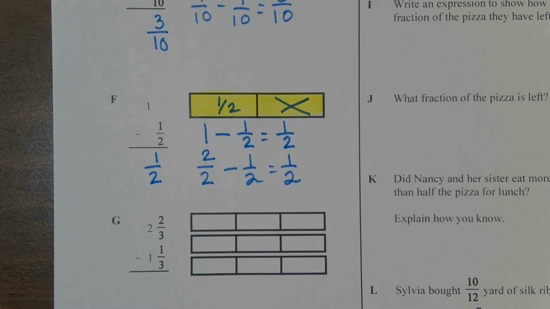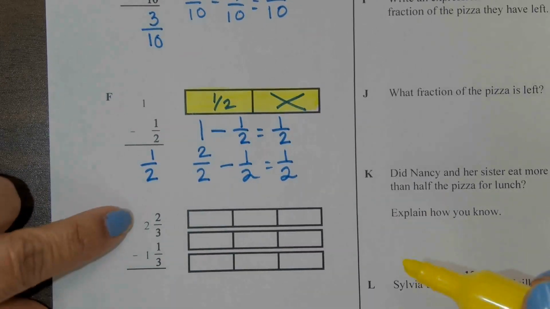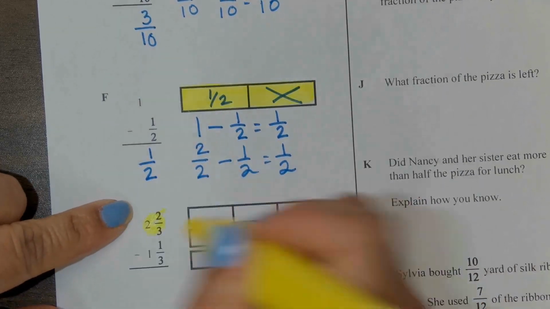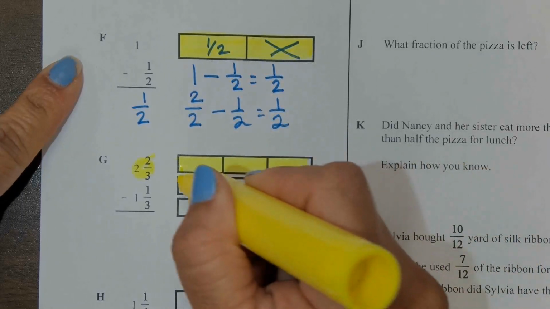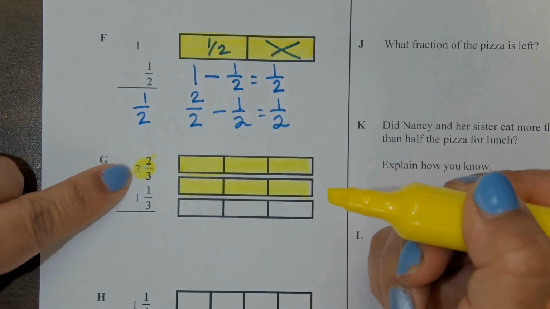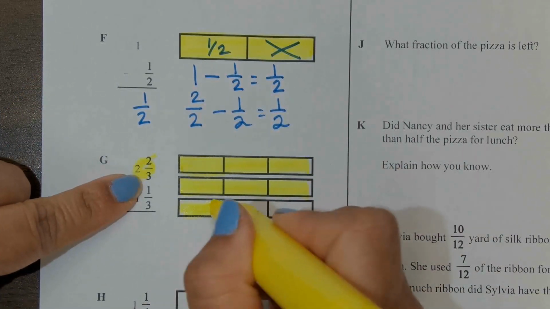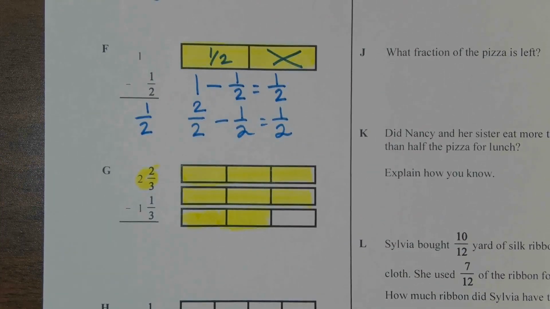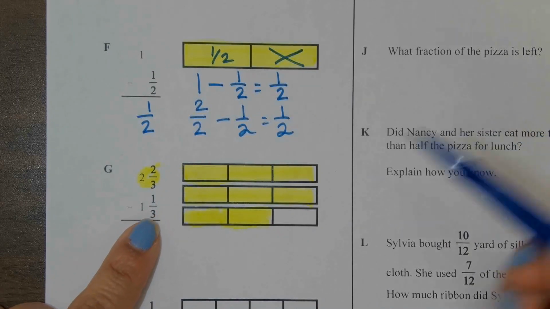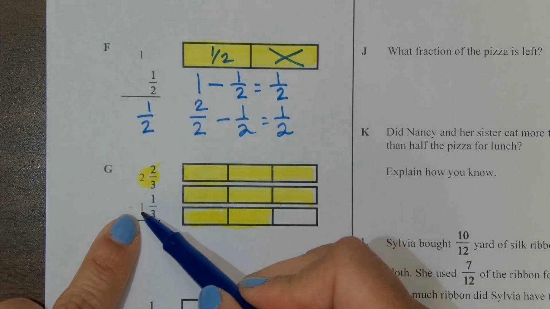Okay, 2 and 2/3. So I'm going to shade in 2 whole. That's what I'm shading in. 2 whole. 1, 2. And 2/3. 1/3, 2/3. And we are going to take away 1 whole. This is telling us to take away 1 whole and 1/3.